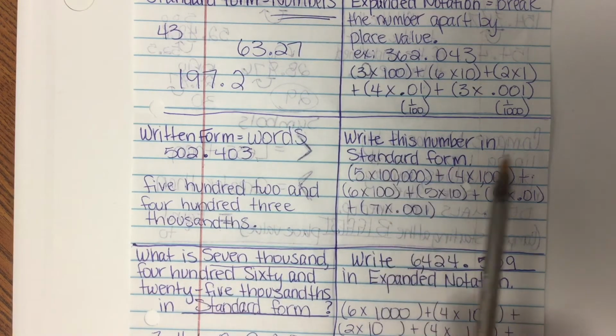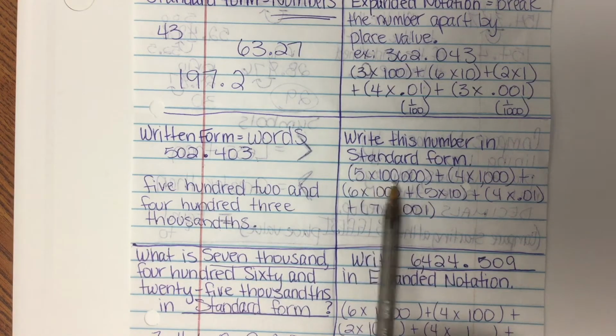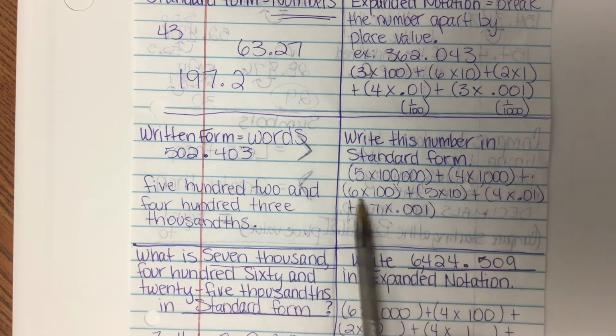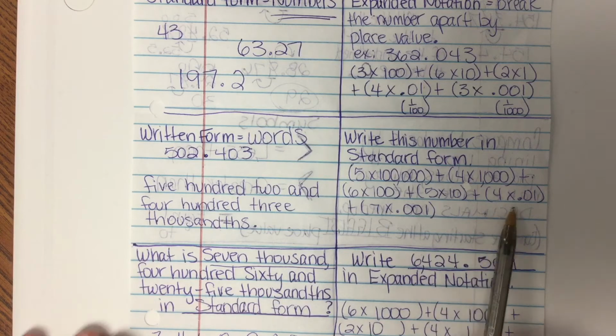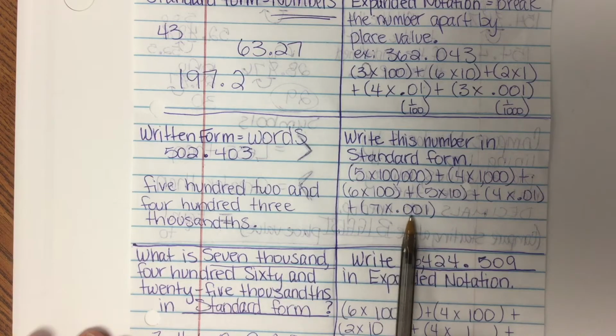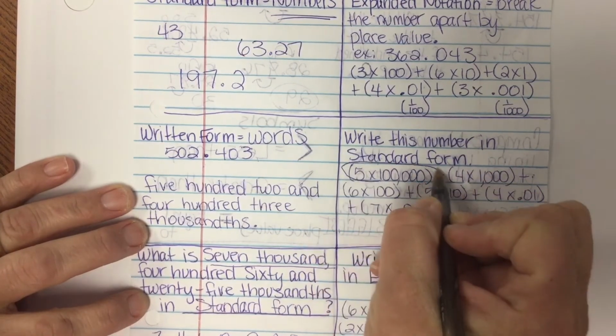All right, and write this number in standard form. All right, so here's this number, 5 times 100,000 plus 4 times 1,000 plus 6 times 100 plus 5 times 10 plus 4 times 0.01 plus 7 times 0.001. All right, so what you're going to do is look at the biggest number, which is this one right here.